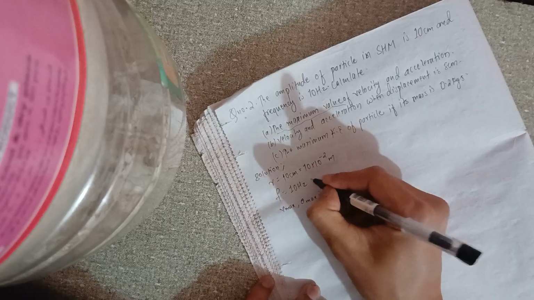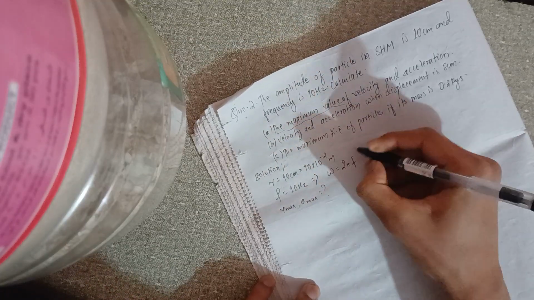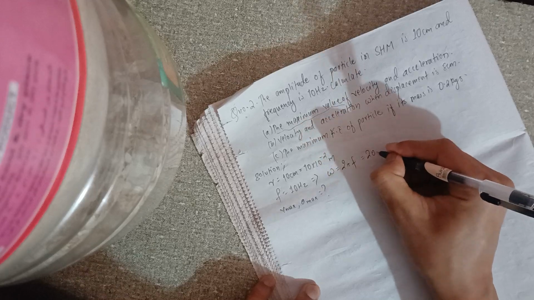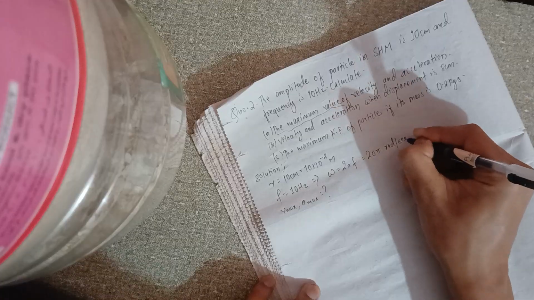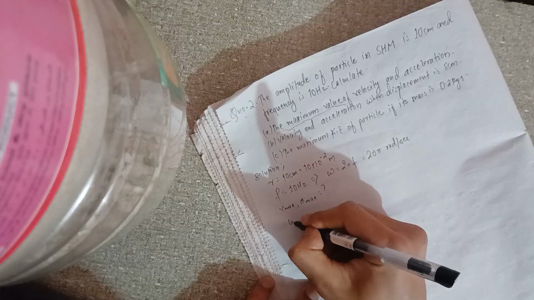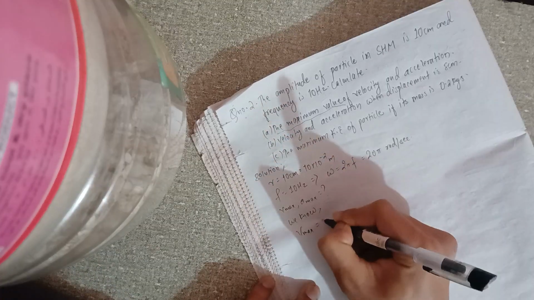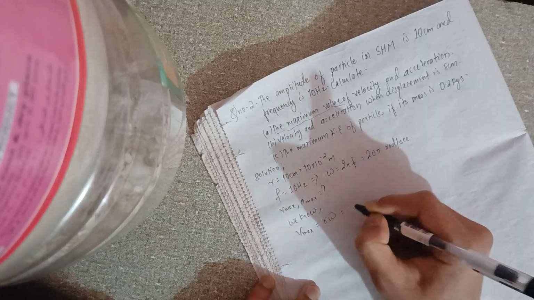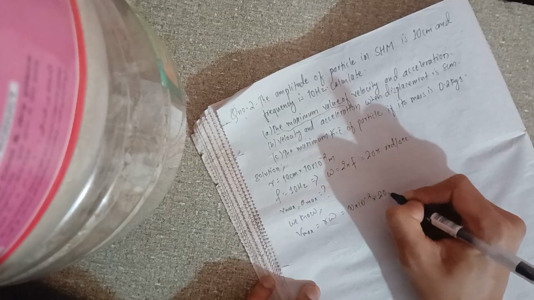So first of all we need to find omega. Omega is 2 pi f, so it is 20 pi radians per second. This is omega. Now since we have omega, we know Vmax is equal to r omega, so that is 10 into 10 to the power minus 2 into 20 pi.